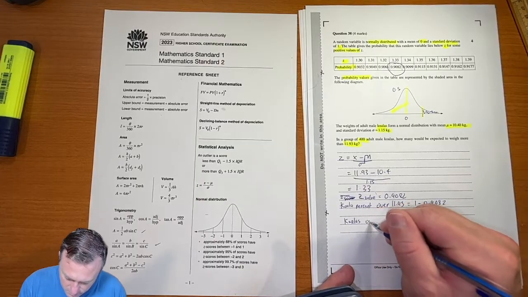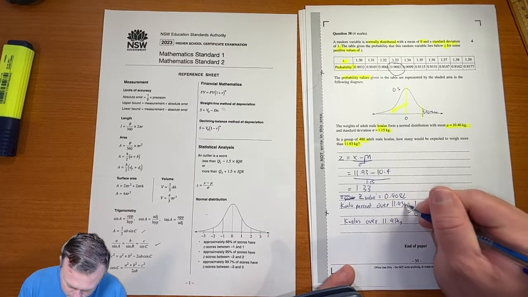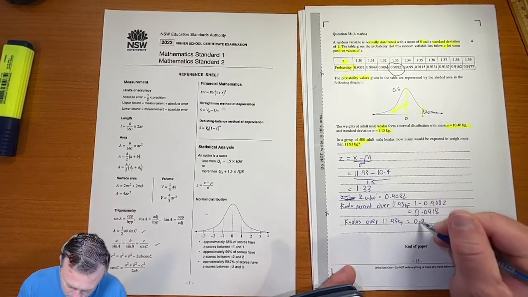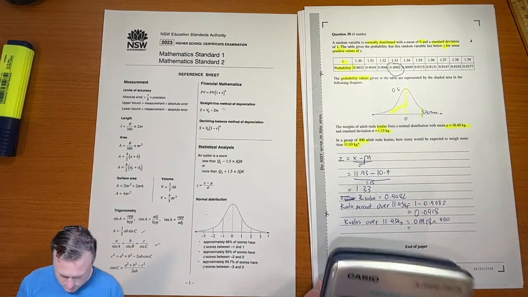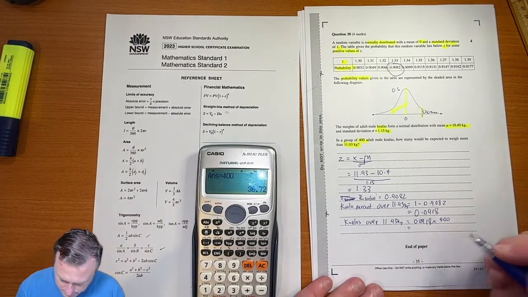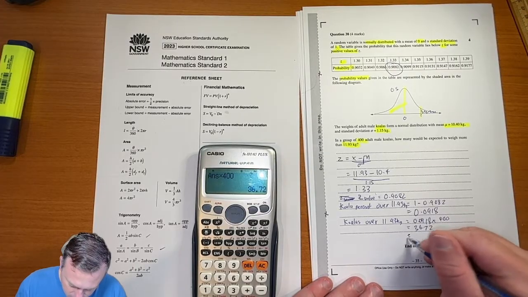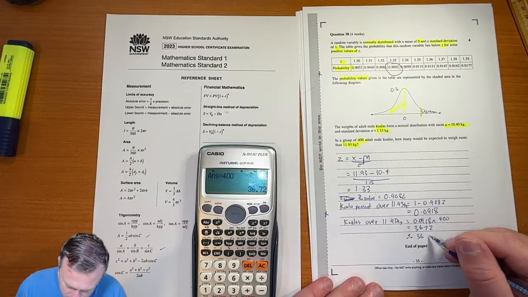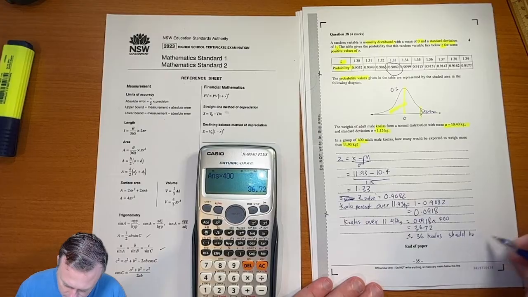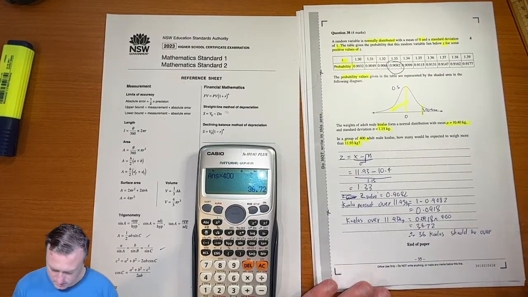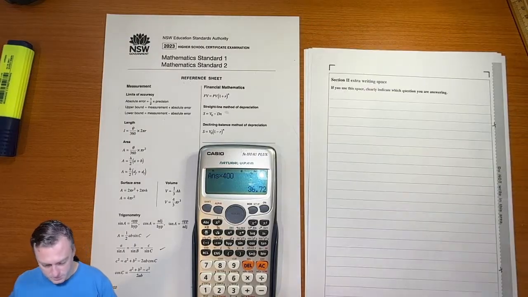Koalas over 11.93 kg equals 0.0918 times 400. So that's 36.72. So therefore 36 koalas should be over 11.93 kilograms. Done.